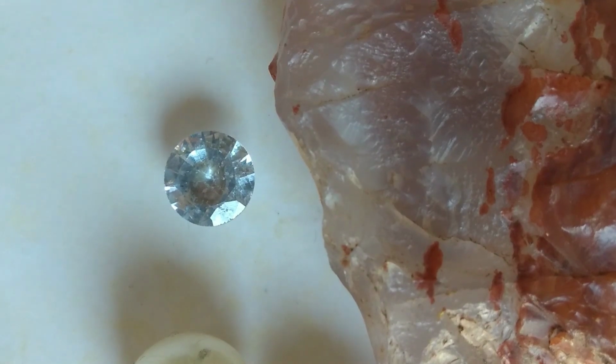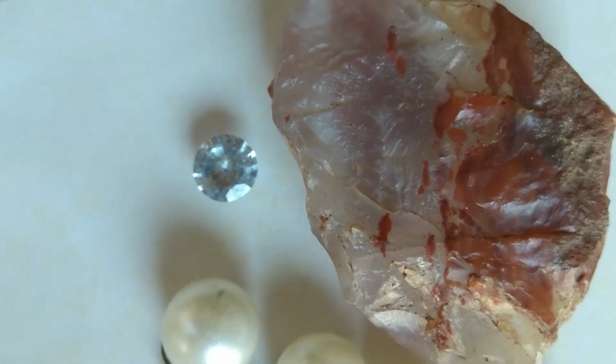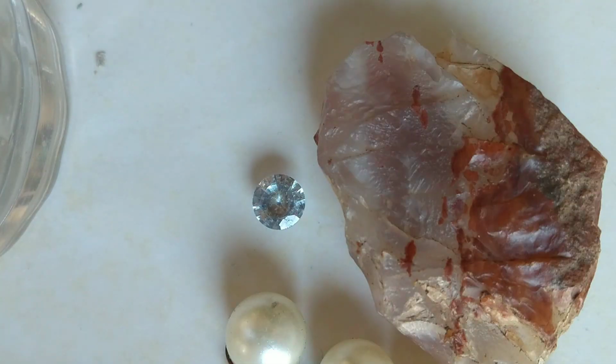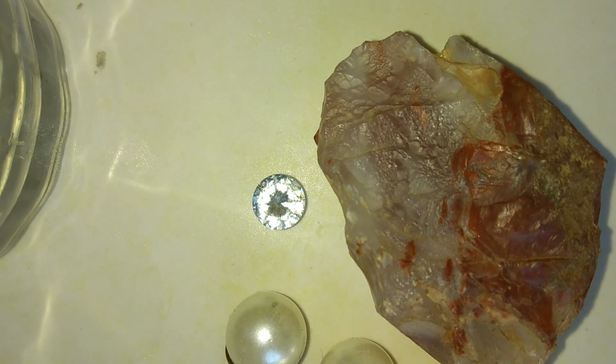That's why pearl jewelry should be handled with care, avoiding contact with perfumes, cosmetics, and excessive humidity to maintain their natural beauty. Throughout history, pearls have held cultural and symbolic significance.